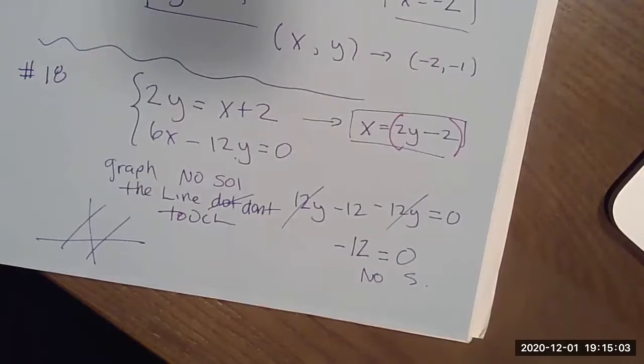Okay, I guess I understand. 4.3 is a lot easier. It was a lot easier. Yes, I agree. If I was a student and you had a choice to do either or, I'd always do elimination. I would always do that unless it was such an easy equation like this.